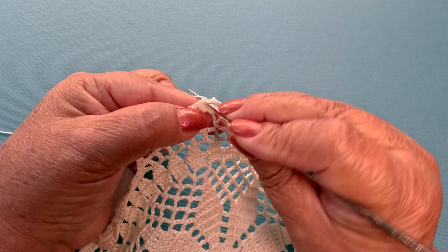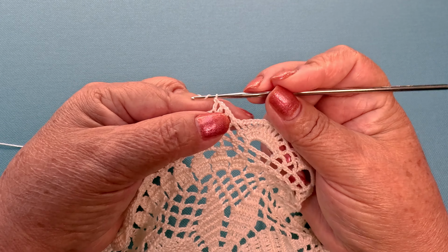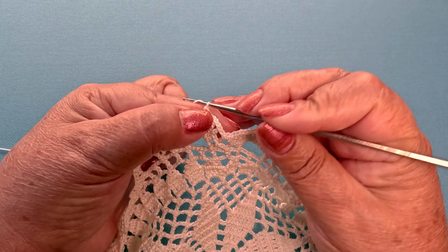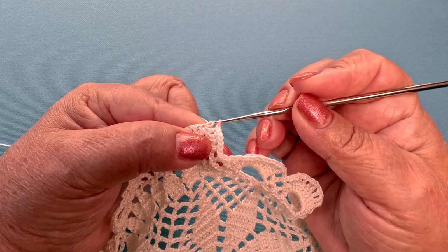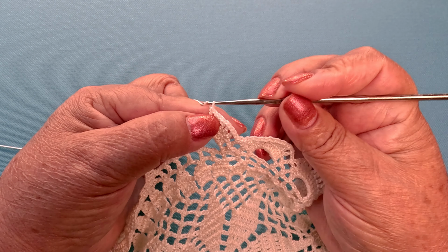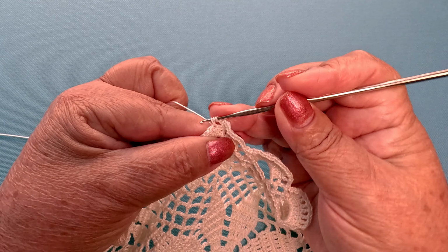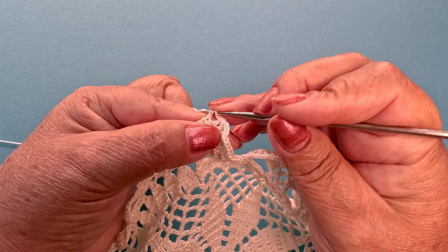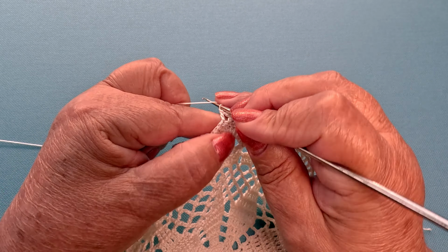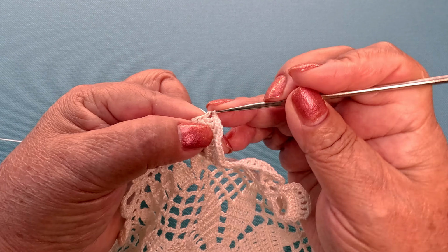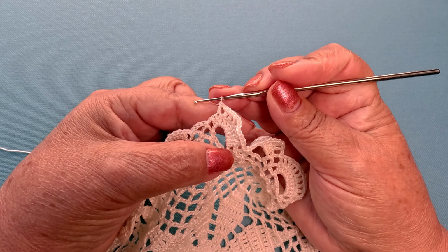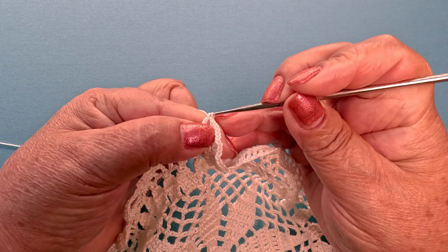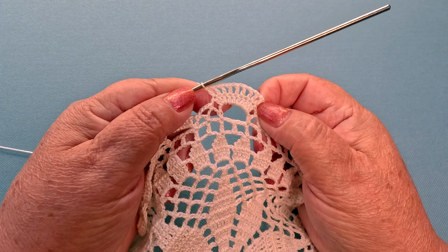Repeat this chain 1, double crochet in the next space until I have 9 double crochets.